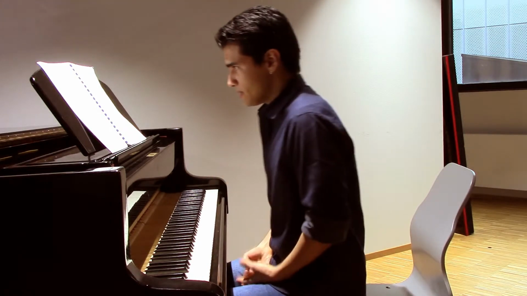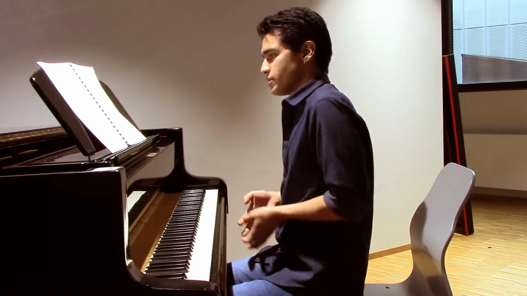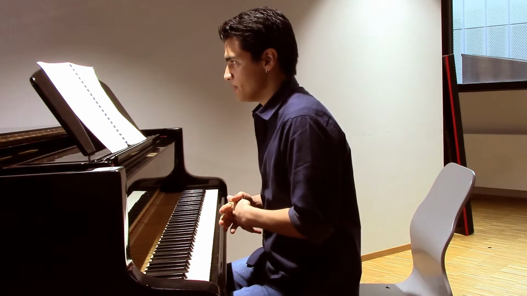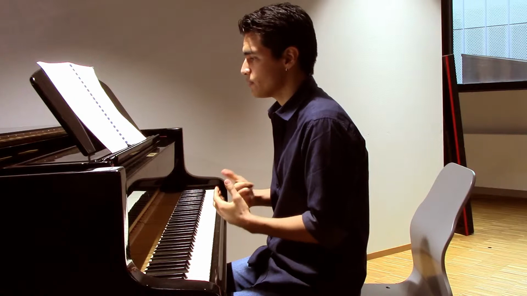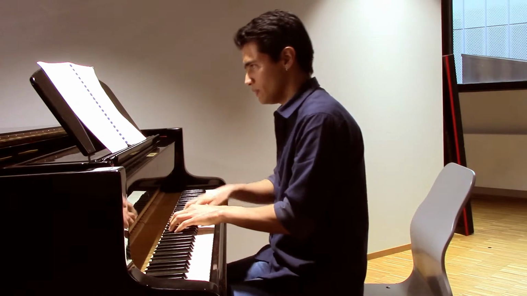So it's repeated one time, and then we move towards a new section where all of these musical elements that I have been pointing at are used in different ways by Beethoven. They transform in different ways. So let's continue.